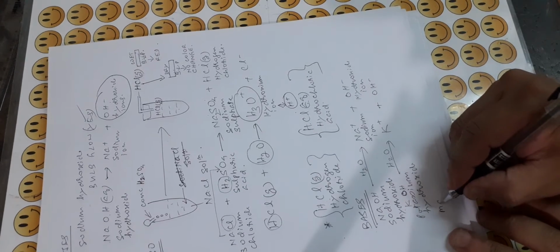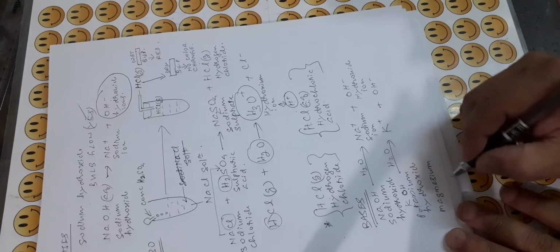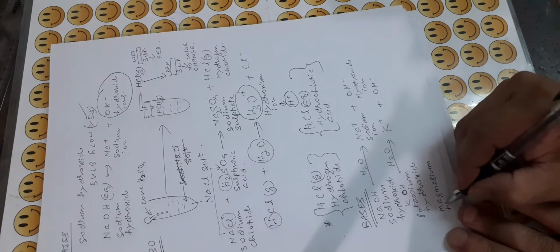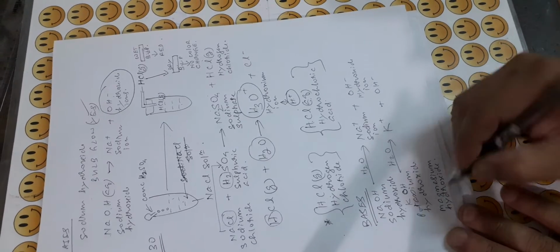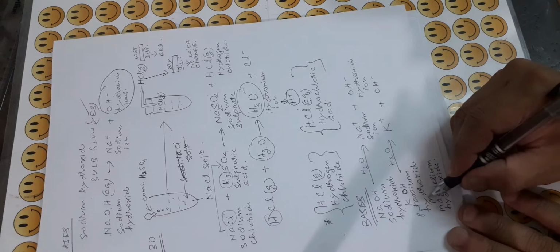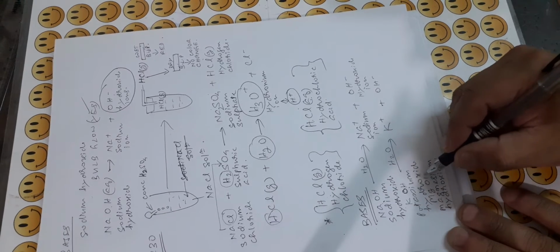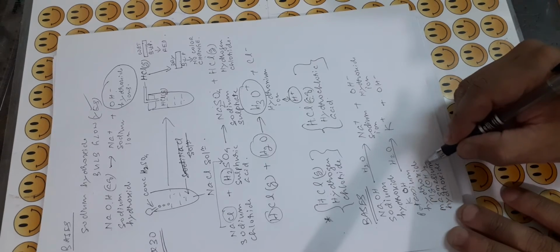Just write it here. Magnesium hydroxide. Okay, magnesium hydroxide is also a base. Write the formula yourself above here. Yes, Mg2 plus and OH1 minus. 1 and 2 can cancel. 2 will go at the back of OH1 after a bracket.